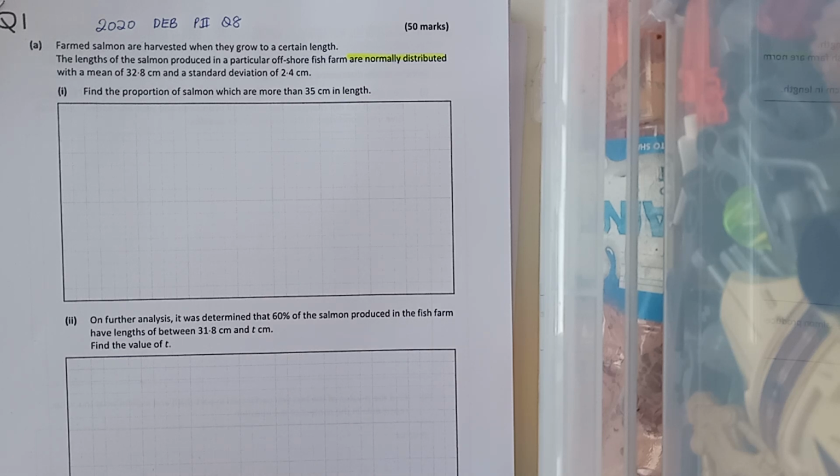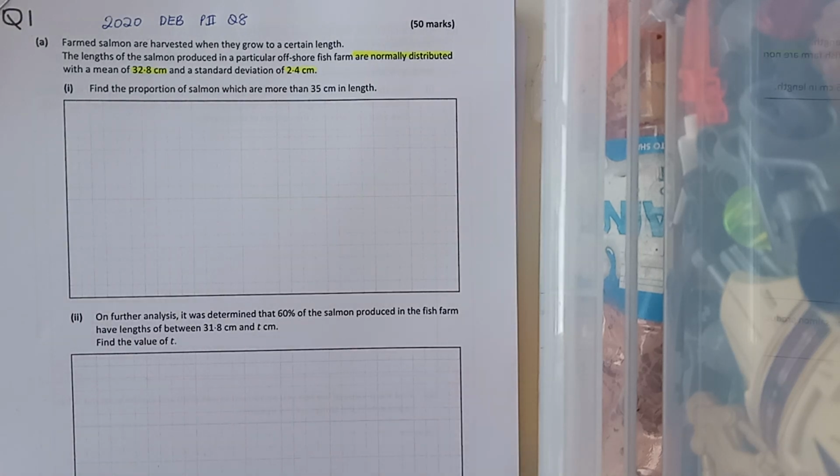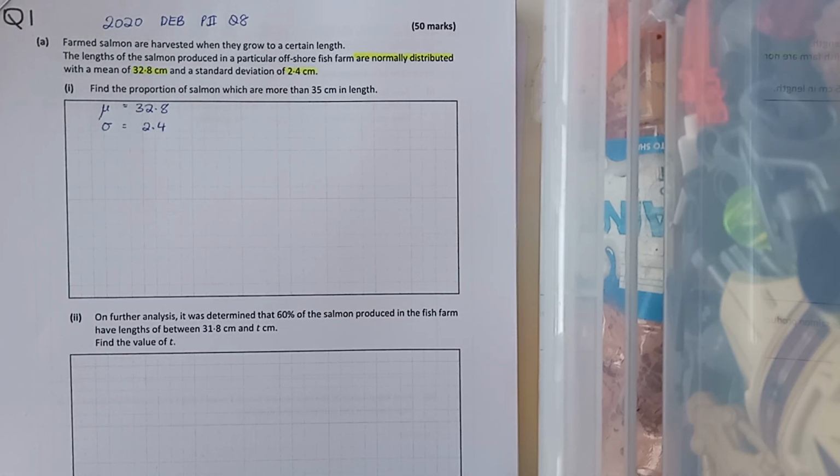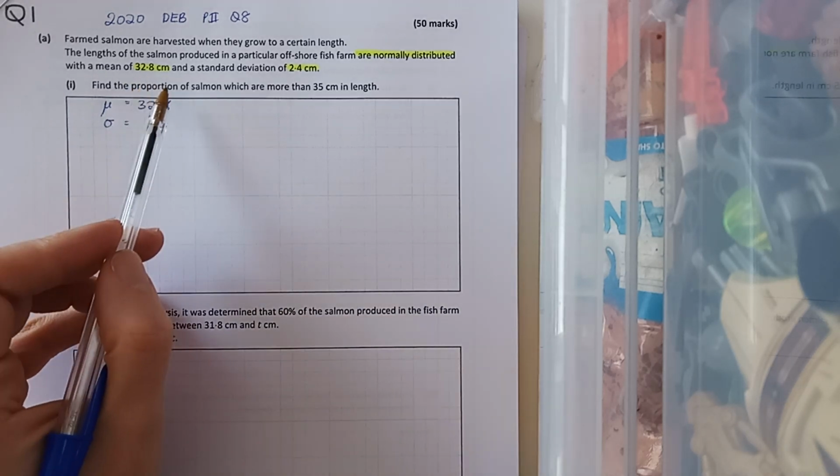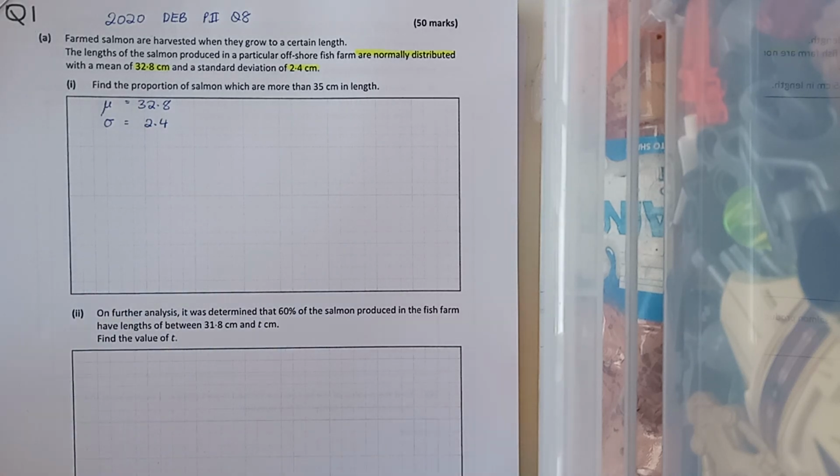We've got a mean and we've got a standard deviation, like I said. It'll be a good idea for us to note those. And the question asks us to find the proportion of salmon which are more than 35 centimetres in length. Now, don't be put off by this word proportion here. All it means is what fraction, decimal, or percentage of the salmon fit into that category.